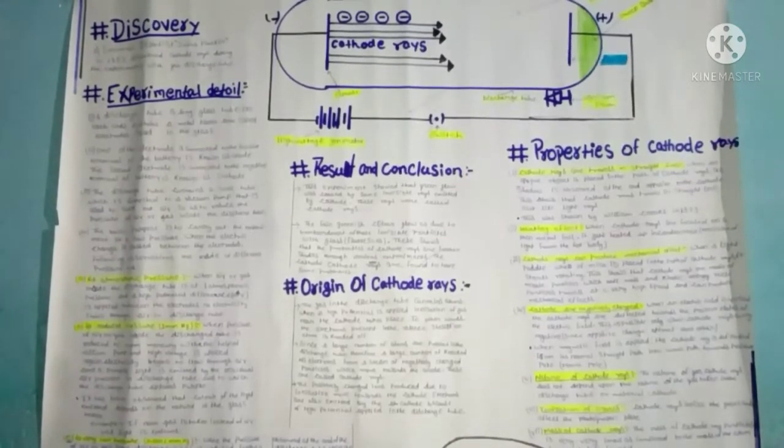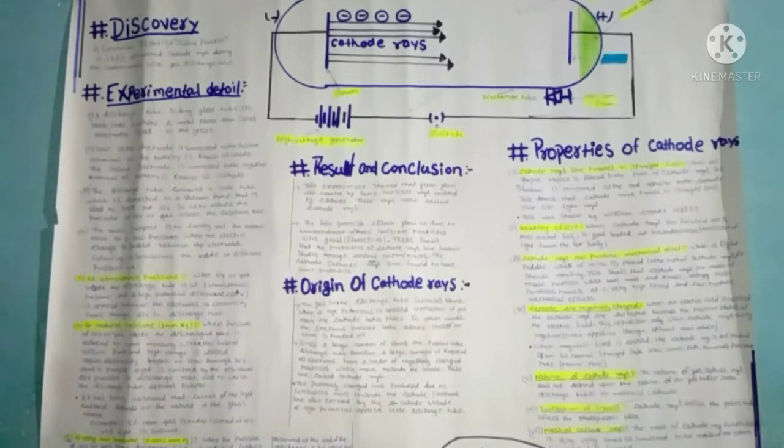It has been observed that the color of the light emitted depends on the nature of the gas, because when we take different gases, the color of the discharge tube is different. For example, if neon gas is taken instead of air, red light is emitted.